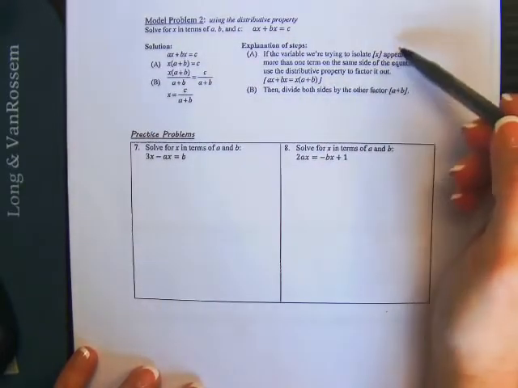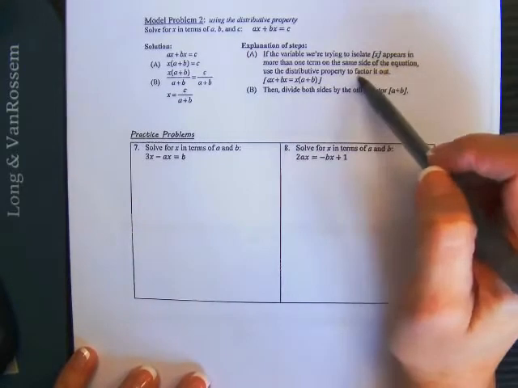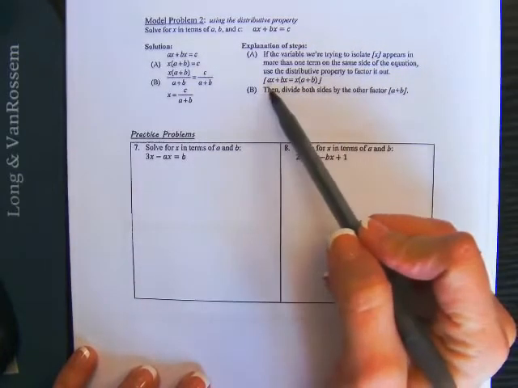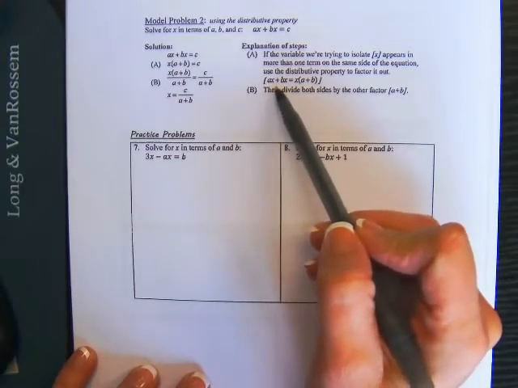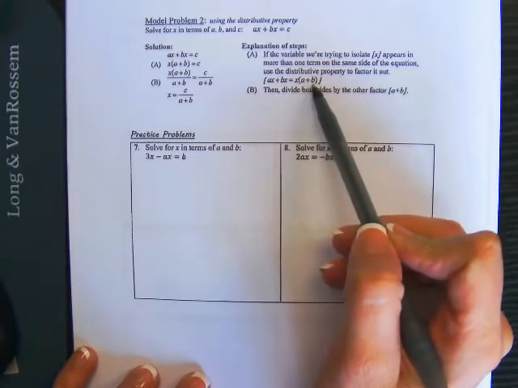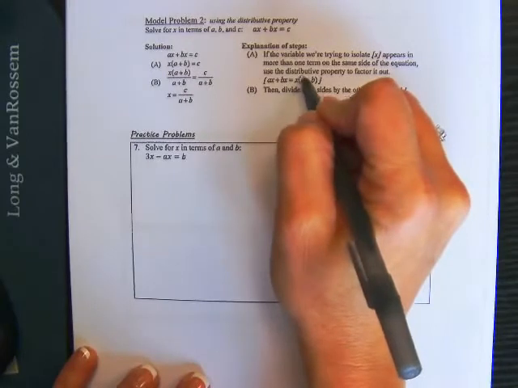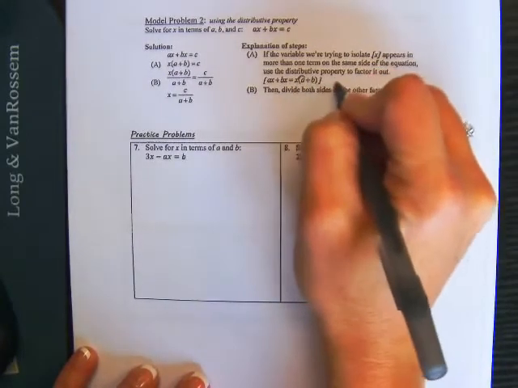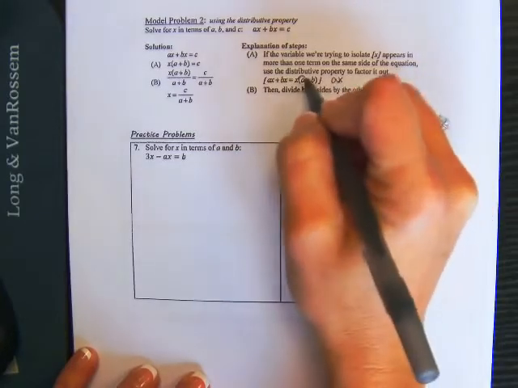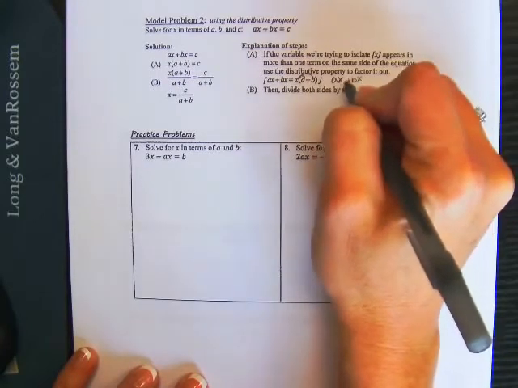So the explanation of steps is talking about distributing. We're going to use the distributive property to factor it out. Factoring it out is what I call undistributing. So if you look at the example here, a times x plus b times x is the same thing as x times a plus b. So what happened was I pulled the x out of both of those. Because if I were to distribute here, that would be x times a, and you put the lower letter first, and then x times b, which would be bx.